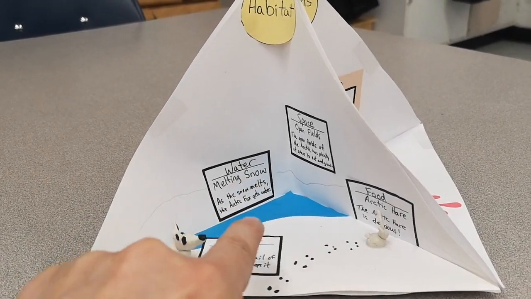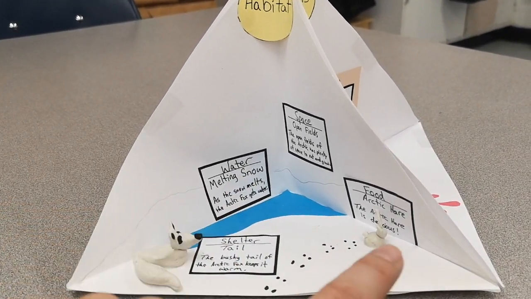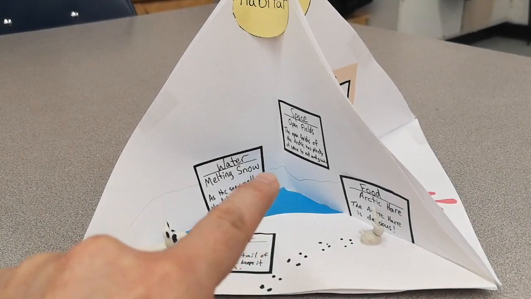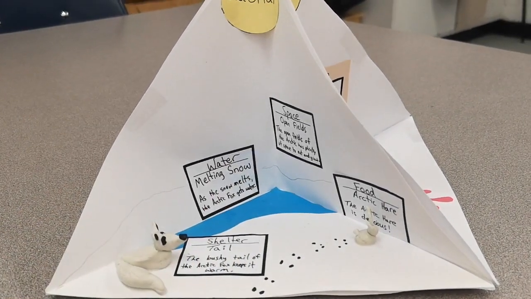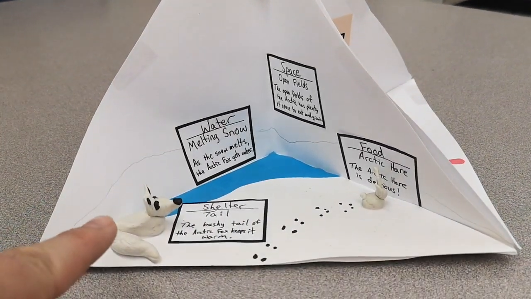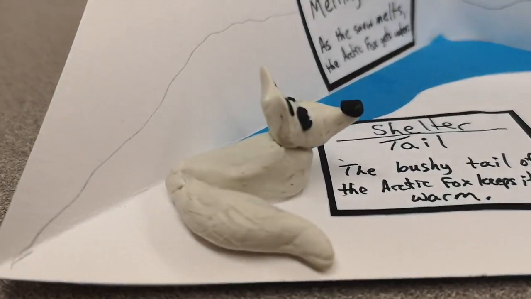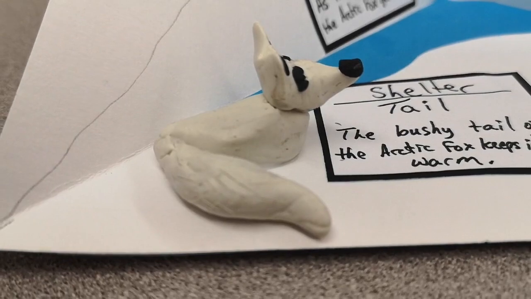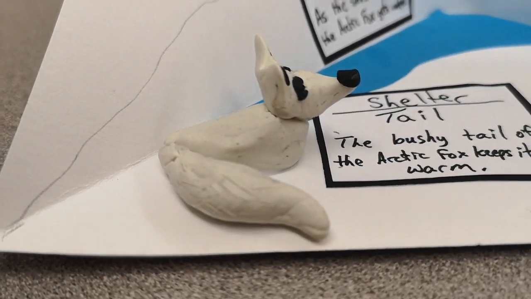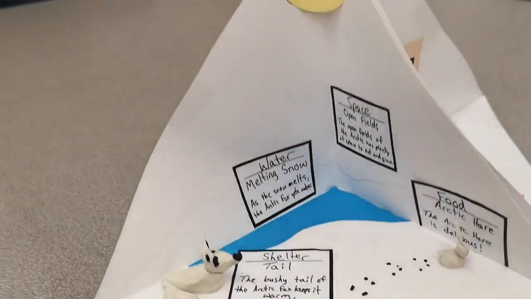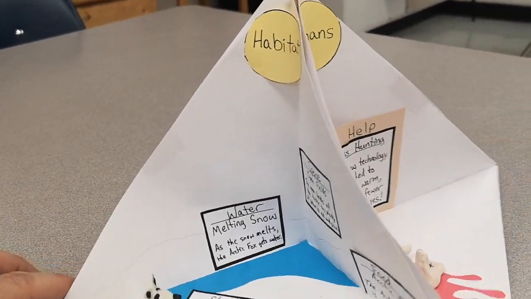The water is just a piece of paper in the background. The space, there's just a little bit of a faint pencil line to show open fields, and I've got the shelter is his tail. And so if you take a close look, you can actually see I've put knife marks into there so it looks like fur on his tail. Let's not worry about his messed up eyes.